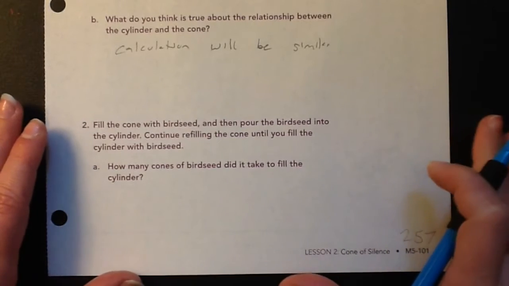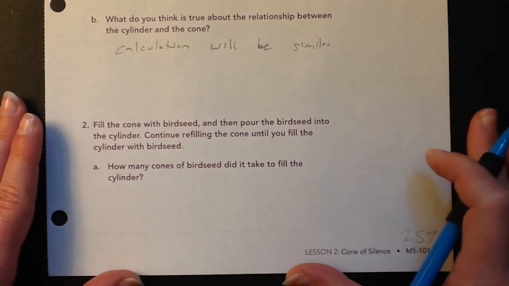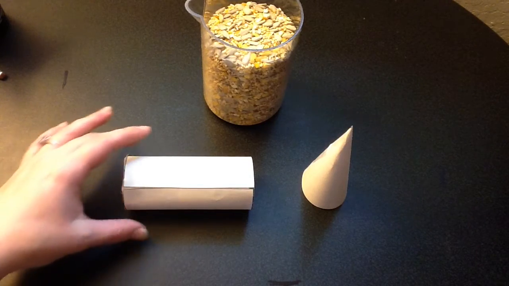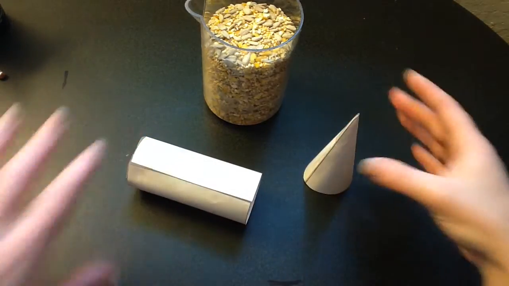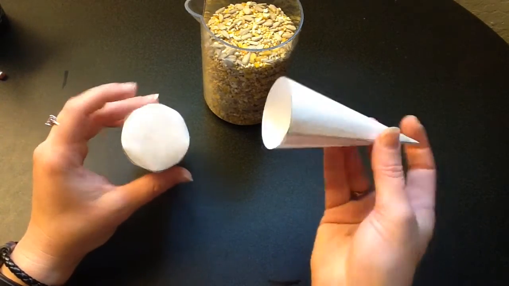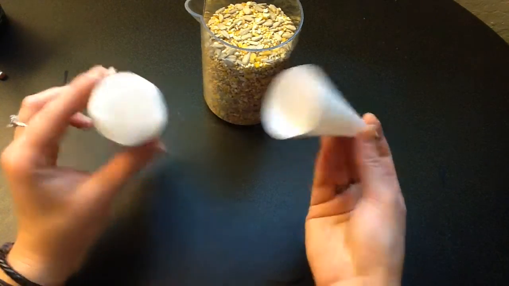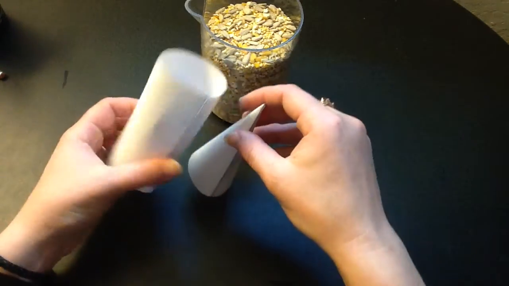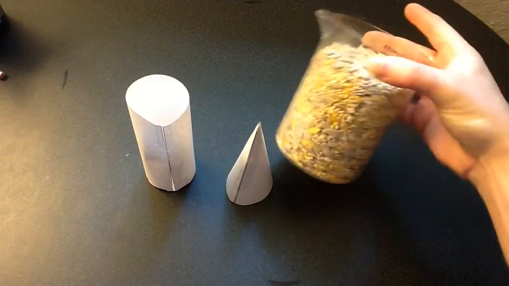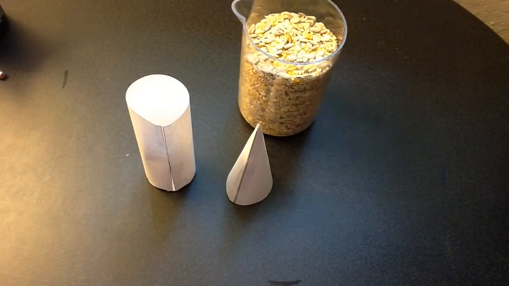Number 2 says, fill the cone with birdseed, then pour the birdseed into the cylinder. Continue refilling the cone until you fill the cylinder with birdseed. So here I have the cylinder and cone that I've constructed from our workbook pages. Something that we've noticed is that the circles that make up the bases are the same size, and the heights are also the same. So what we're going to figure out is the relationship between the volumes. They recommended birdseed, which I interestingly actually have. You can use anything small that will fill up space. If you have sand or small rocks, that would be fine.